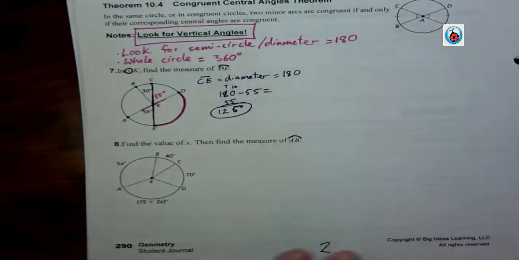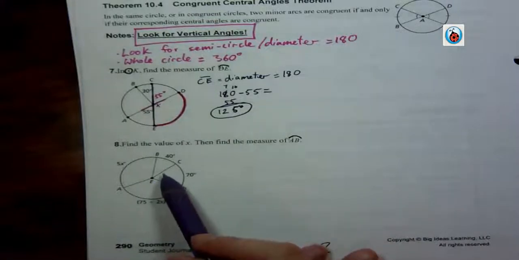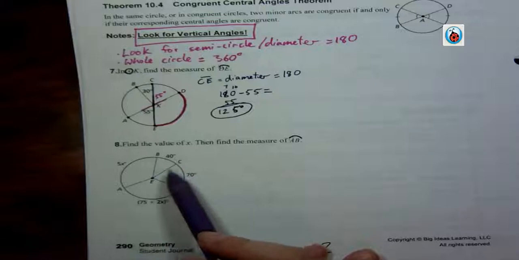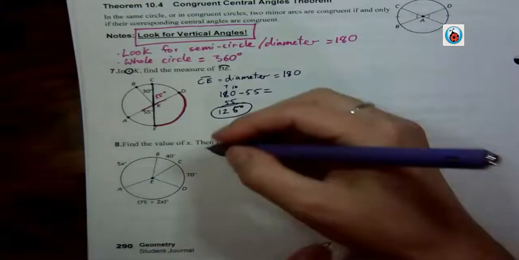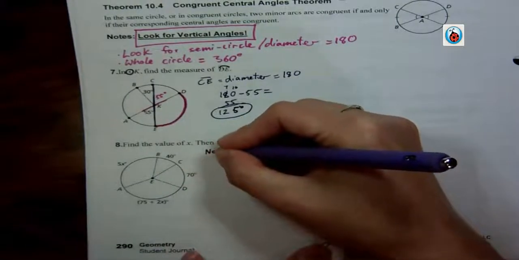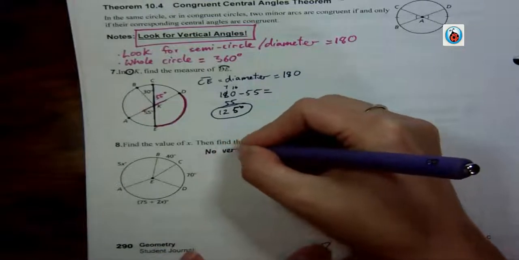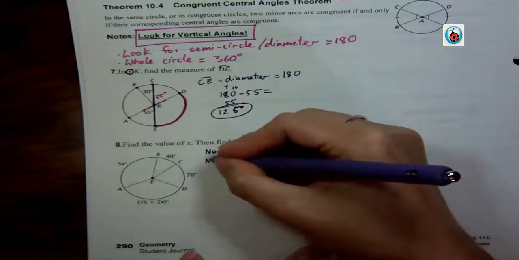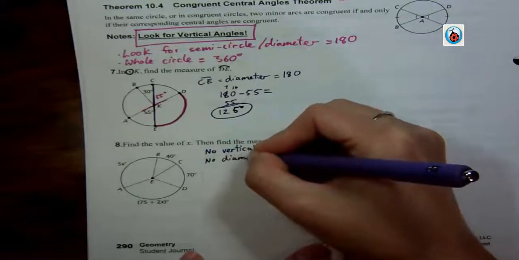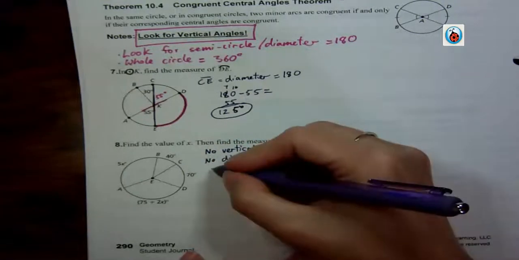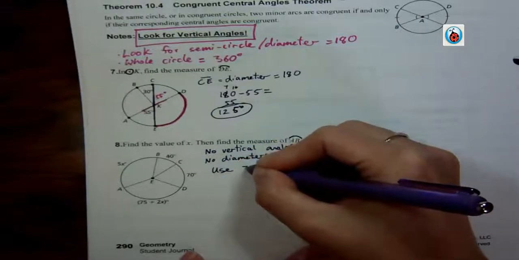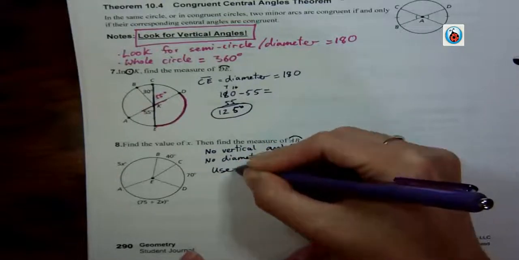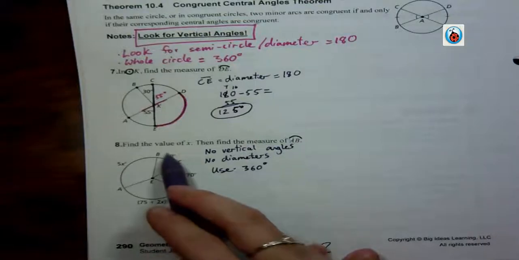On our last one, we have find the value of x. So I'm going to check here, look at it, there's no vertical angles, no diameter, so that means I'm going to be dealing with the whole circle. So that means I have to use my 360 degrees. And I check. I do have enough.